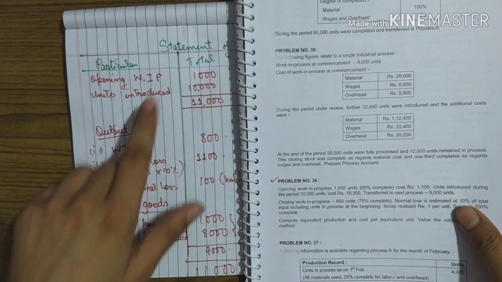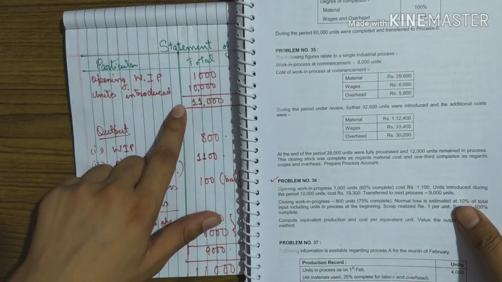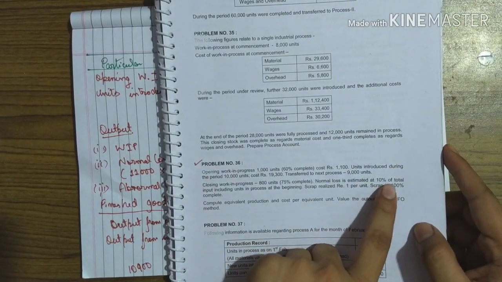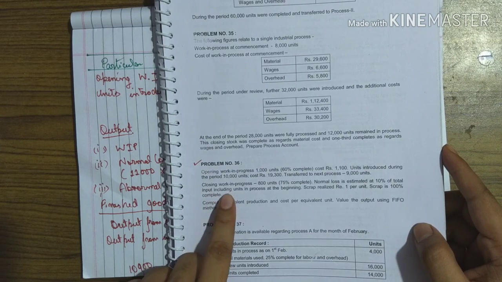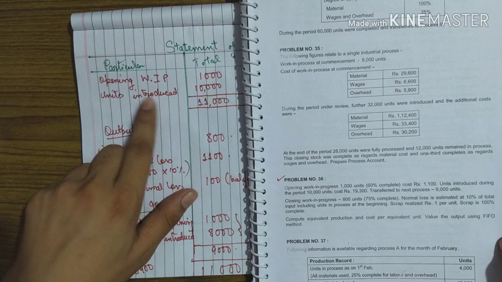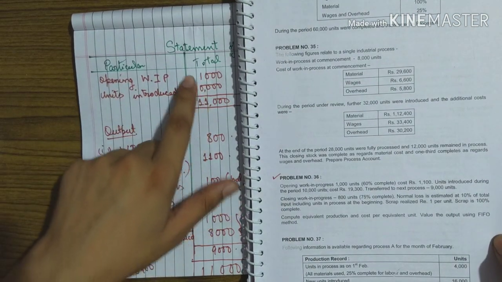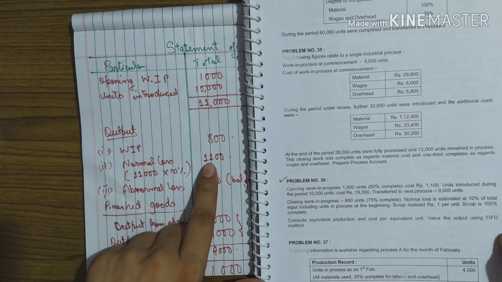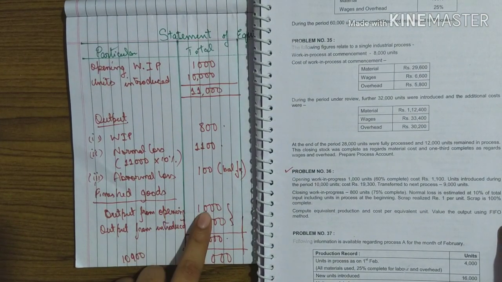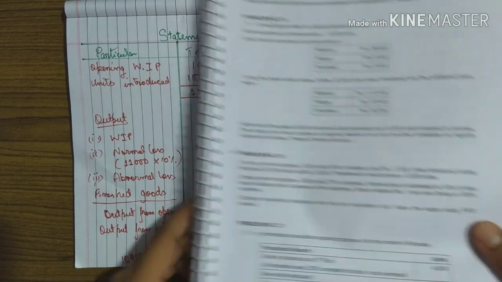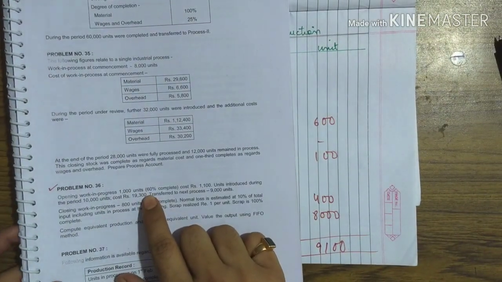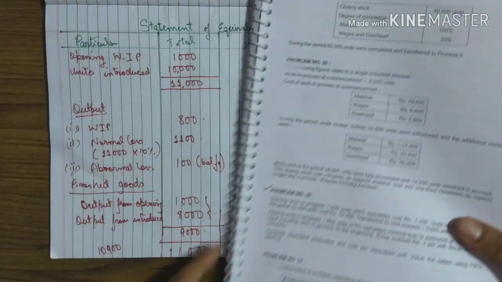Then we'll calculate normal loss on the total input, as it's mentioned here that normal loss is estimated at 10% of the inputs, including units in process at the beginning, which means the inputs introduced plus those from the beginning, so 11,000, 10%, which is 1,100. Then we'll calculate the output at the beginning, which is 1,000, and it needs to be completed 40% more because we have already done 60%, which amounts to 400 here.